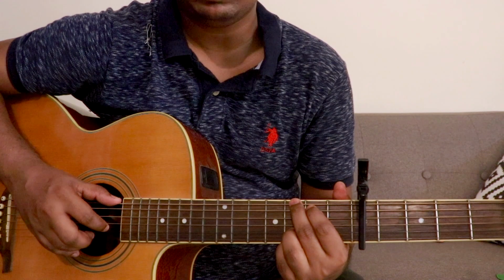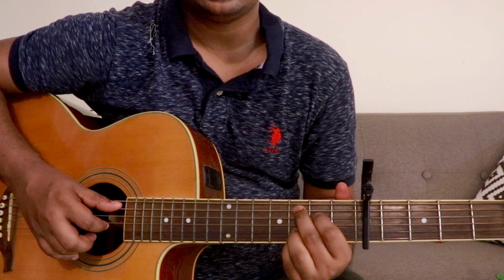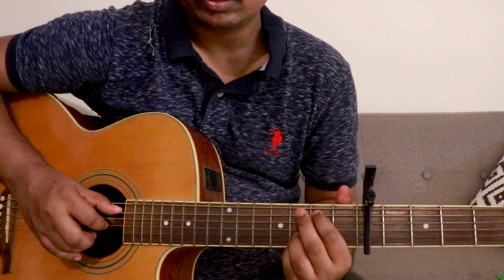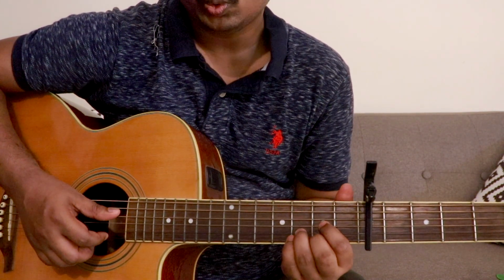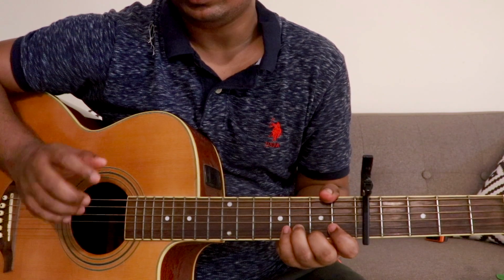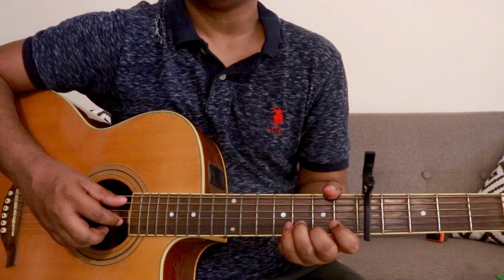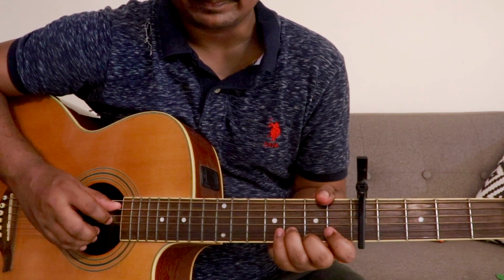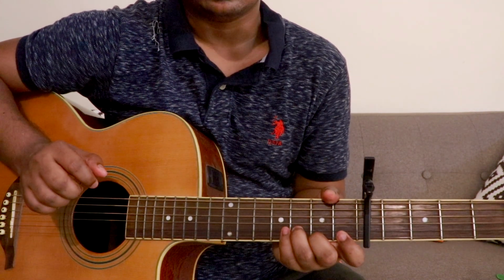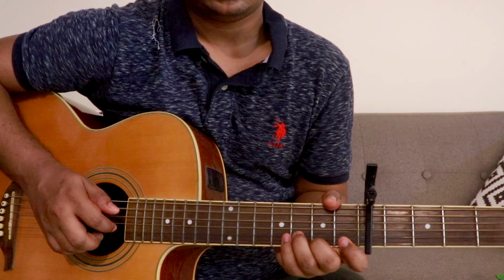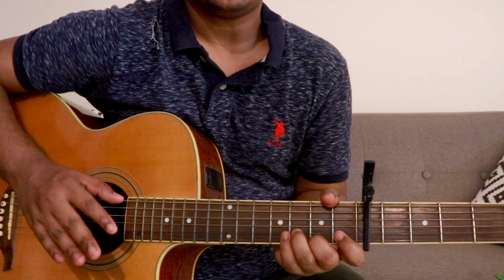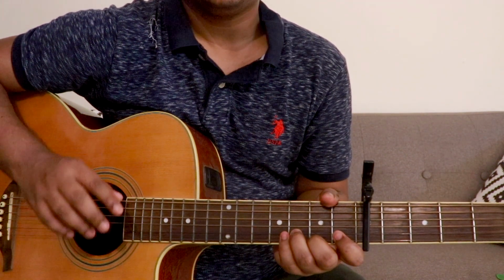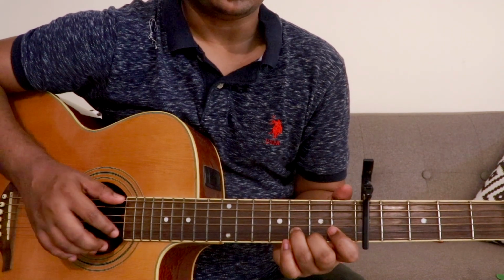Let's do a quick recap. G, then C, E minor, and then finally we come into a D shape, but I hear A bass note playing, right? It starts with A. So this is the 4th part. So these 4 chords concludes round 1 of the intro.